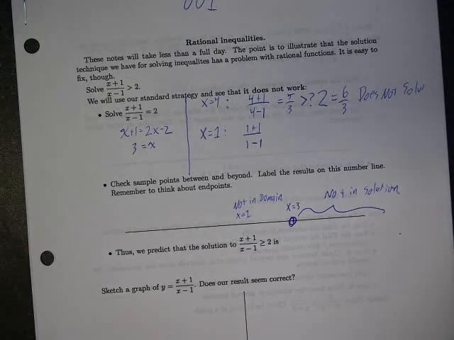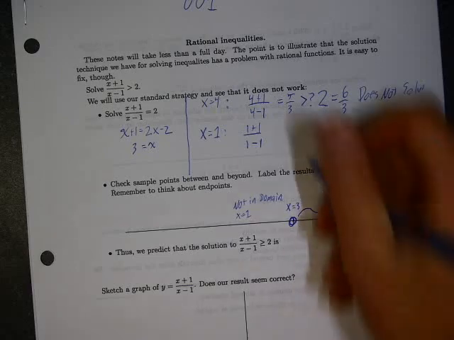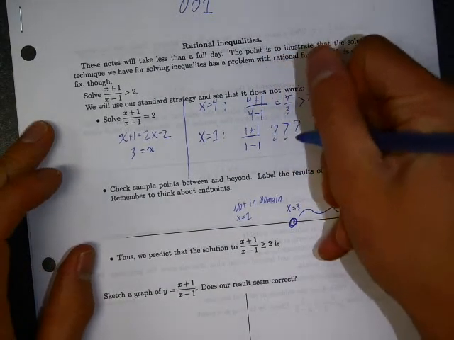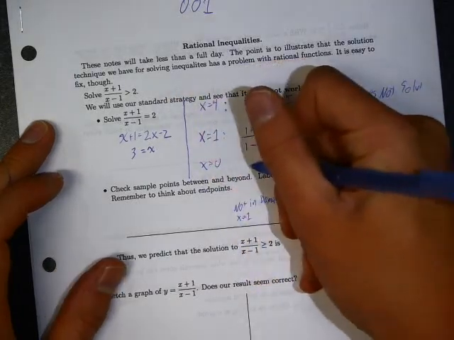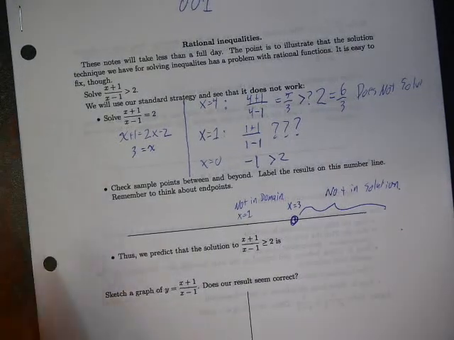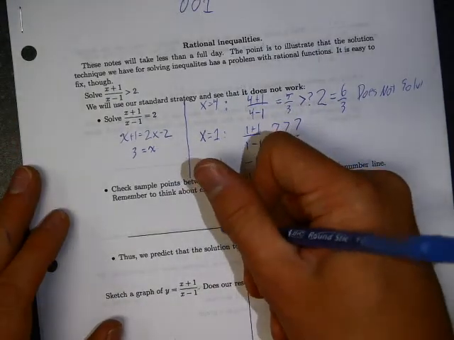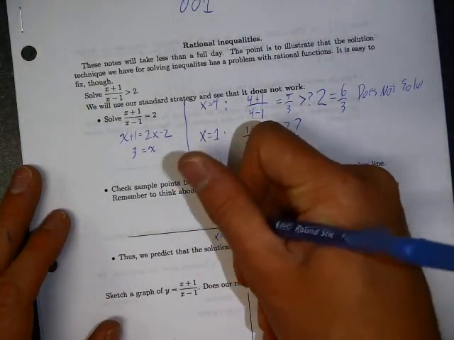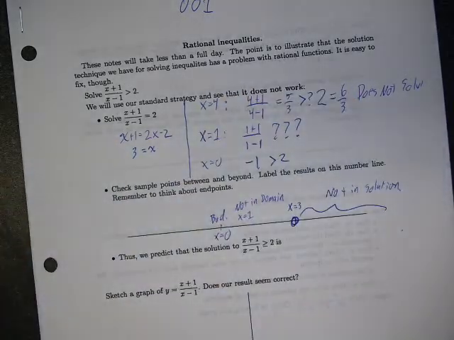So if you just blindly want to salvage the strategy, you say, well, okay, 1 wasn't in the domain, but surely there's another number that's less than 3 that we could plug in. What's another number that's less than 3? 0. Sean, what do you get when you plug in x equals 0? Is that bigger than 2? No. So this number at x equals 0 failed to satisfy the inequality.